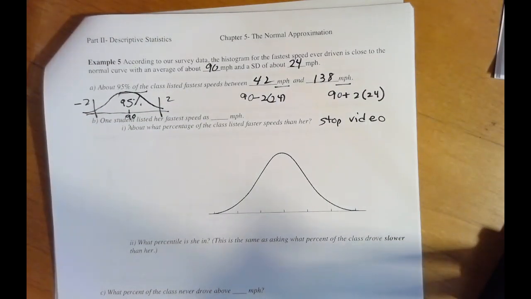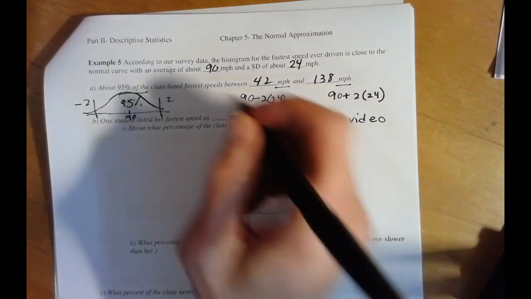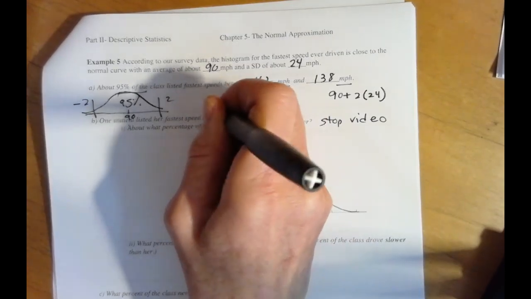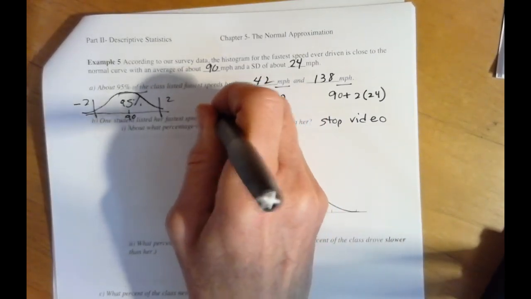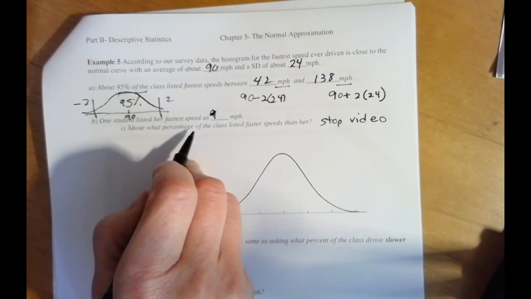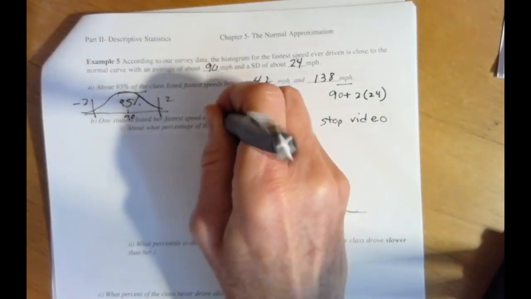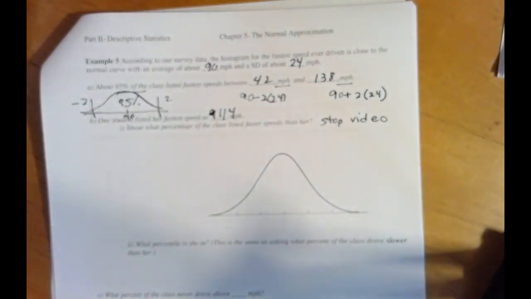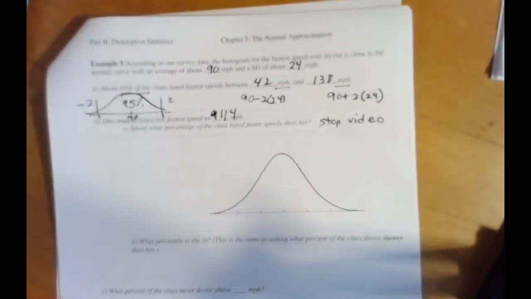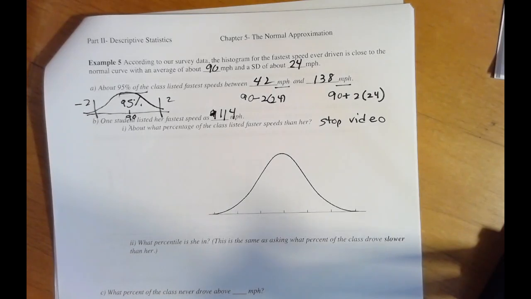Before you stop it though, of course you need to know what the problem is. One student listed her fastest speed as, let's just say, 114 miles per hour. So now that you know that, we can do the problem and you should stop the video.